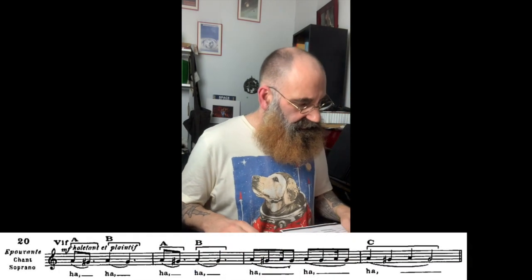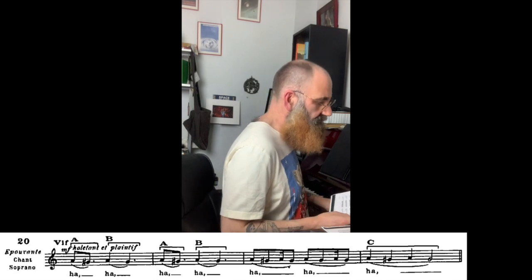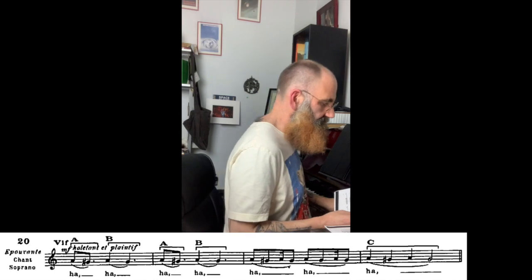So example 20 is very simple, where section A has a total value of 5/16 notes. B has a total value of 5/8 notes. And then C at the end has a value of 5/4 notes. Counting out the 16th notes, the fours: 1, 2, 1, 2, 3, 1, 2, 3, 4, and so on.